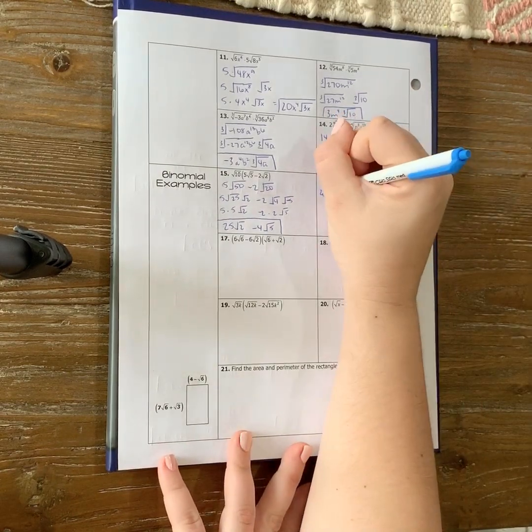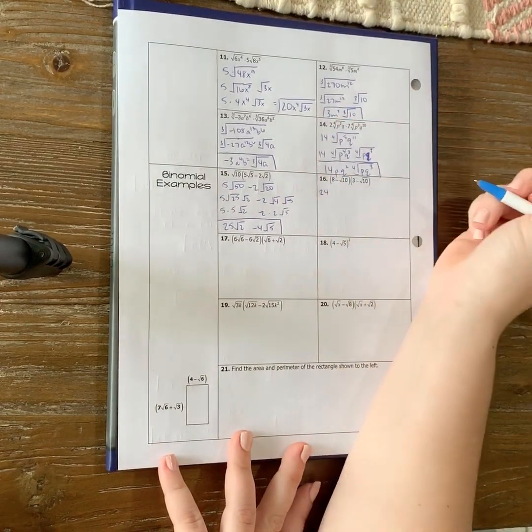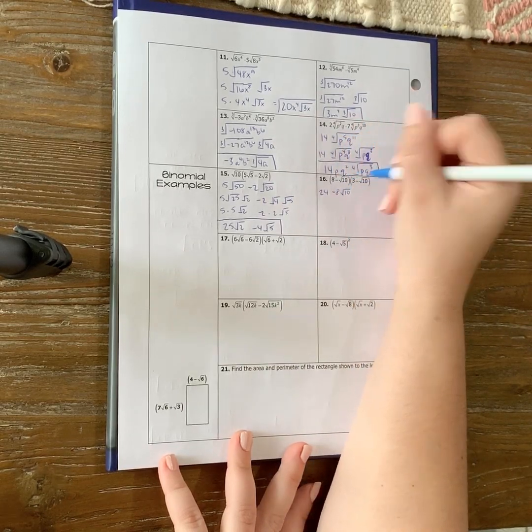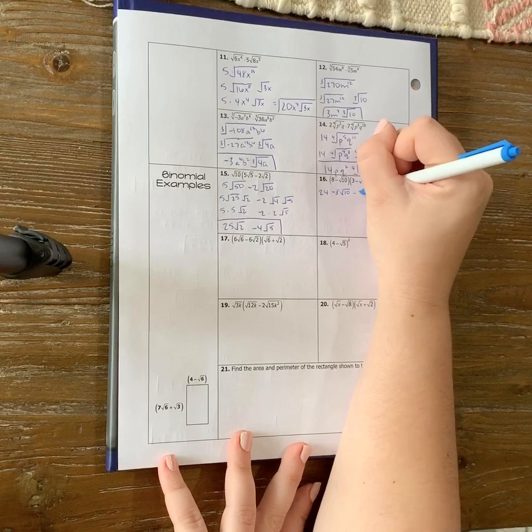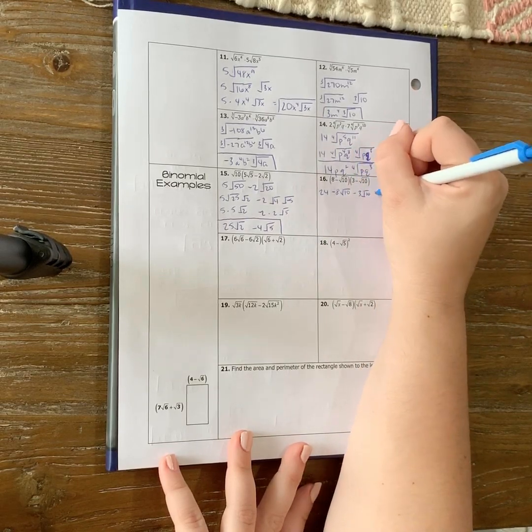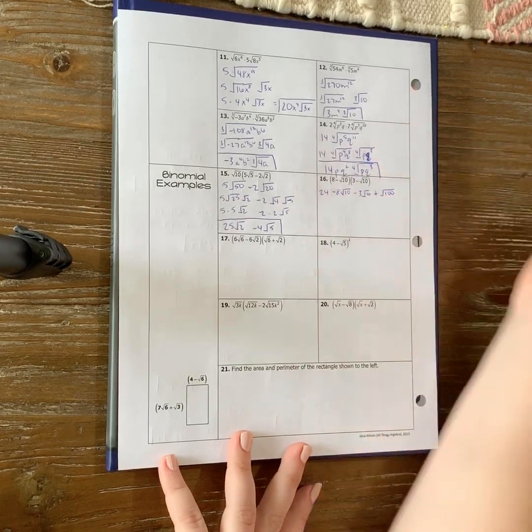All right, here we're going to FOIL. 8 times 3 is 24. 8 times negative square root of 10 is negative 8 square root of 10. Negative square root of 10 times 3 is negative 3 square root of 10. Negative square root of 10 times negative square root of 10 is a positive square root of 100.